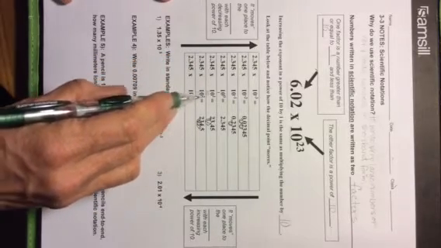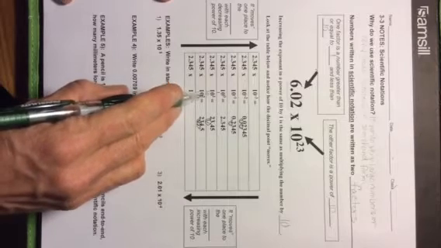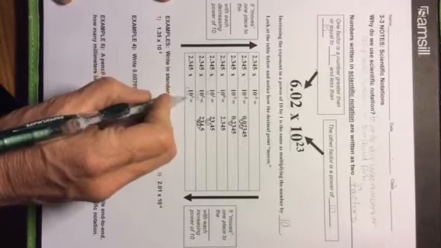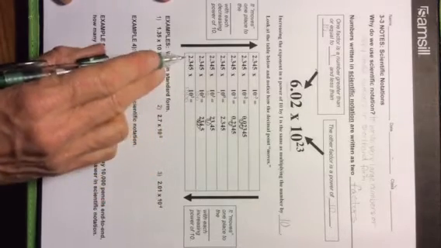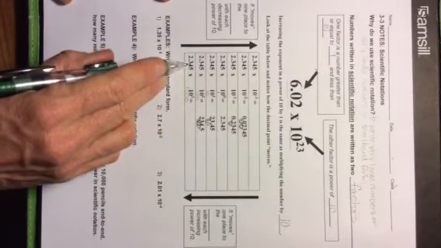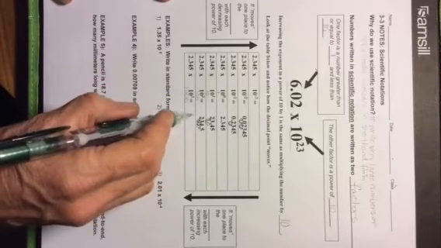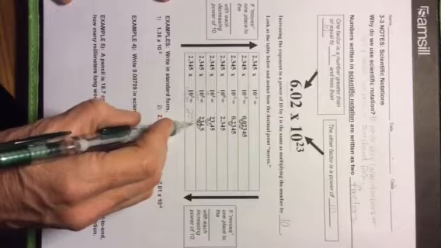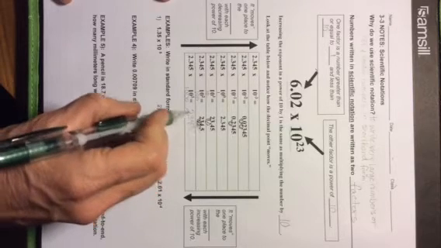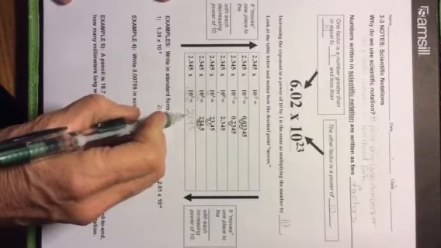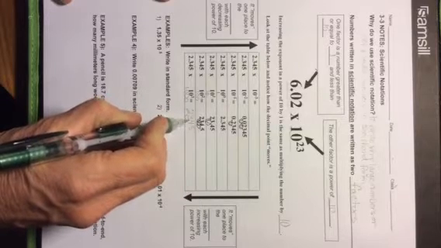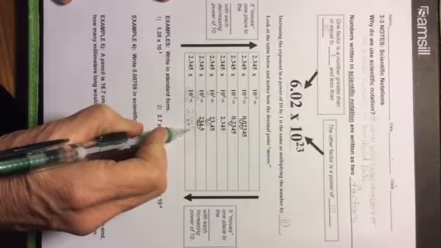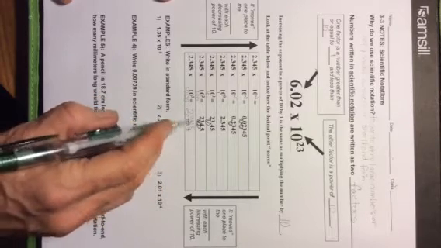Then if we multiply by 10 more, we go from 10 to the second to 10 to the third, so that's going to be 1,000, or a 1 with three zeros behind it. So if we move the decimal point over three places, we'll then have 2,345, because we've moved the decimal point from between the 2 and the 3, times 10, times another 10, times another 10, which is the same thing as multiplying by 1,000.